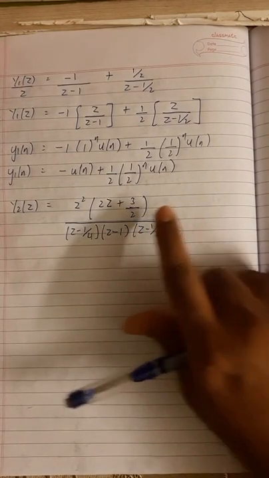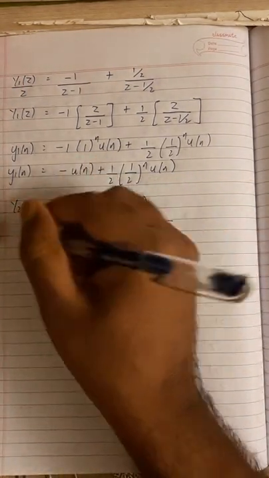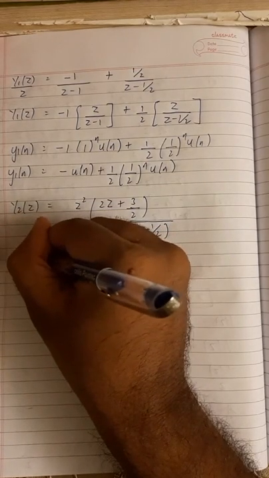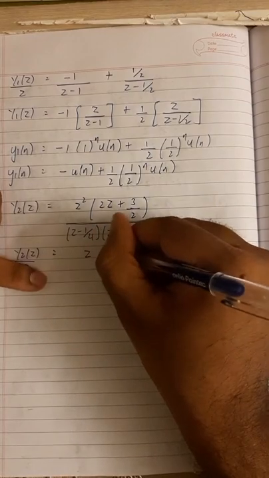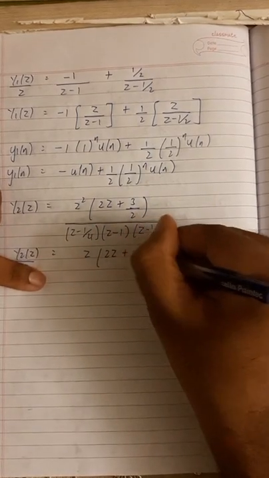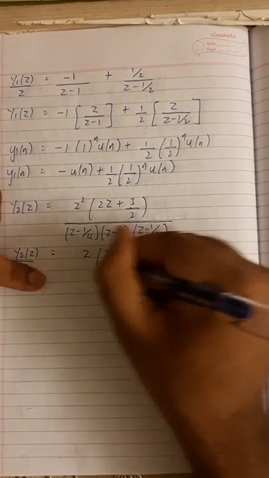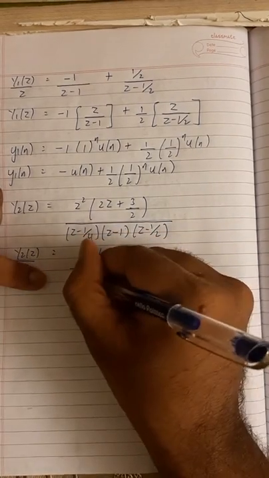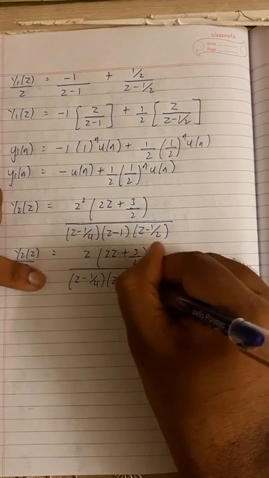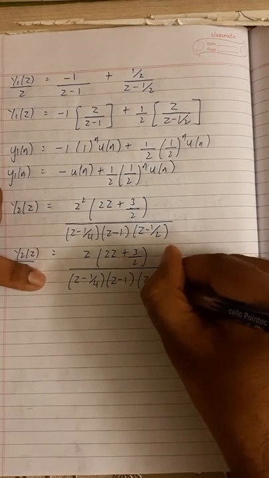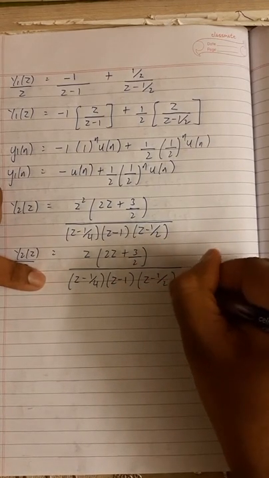So what I do is preserve one z at the denominator. So y2 of z by z is equal to z into 2z plus 3 by 2 by z minus 1 by 4 into z minus 1 into z minus 1 by 2.